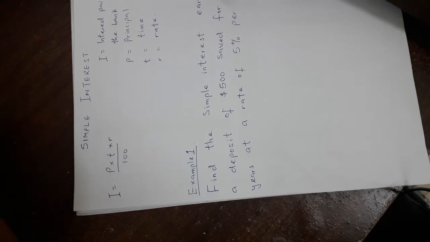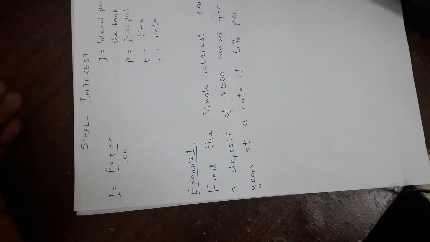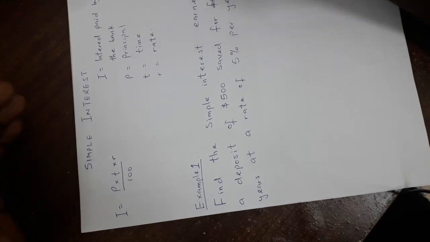Now, you can sit with your dad and ask him about this simple interest, or with your mom and ask her about this simple interest, because they are used to getting it from the bank because they are keeping their money in the bank. Okay, before we take an example, let us look at the formula that we can use to calculate simple interest.